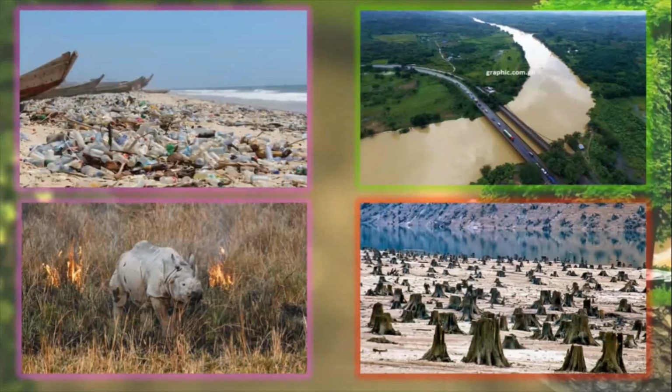As a way of an example, let's look at these 4 images. So if I have a class, I can show them this image. Once you show them the image, you tell your learners that you want them to write down the resource that they can find in the images that you have shown them. What is wrong with the images that you have shown them? And what kind of activity do you think is affecting the resource in the images?